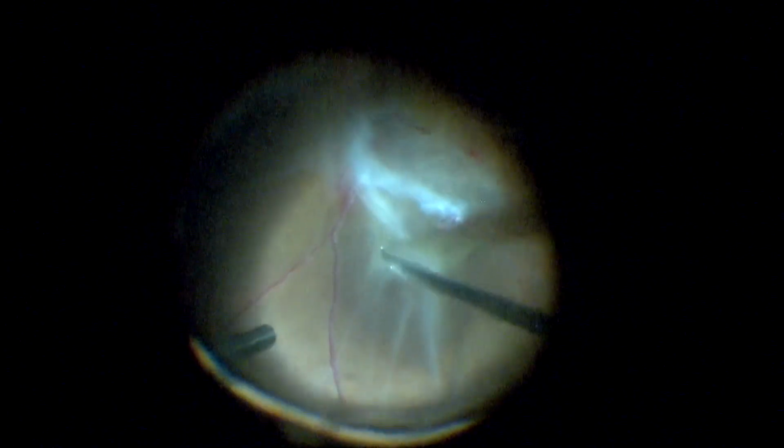This is another example of a large fibrovascular proliferation very close to the macula, causing traction on the macula. And once you have identified the secondary membrane, here the secondary membrane is seen to extend over the disc and beyond. And once we identify that, the membrane dissects a lot easily.